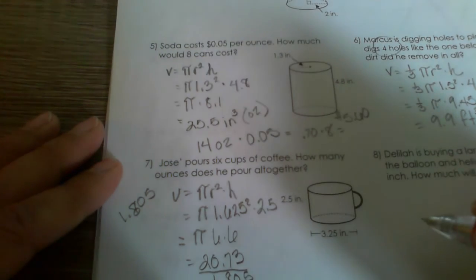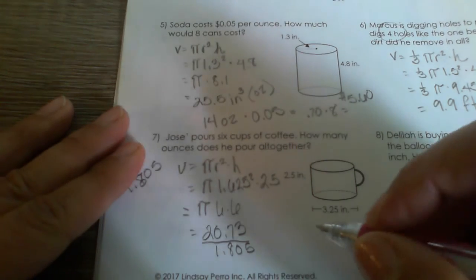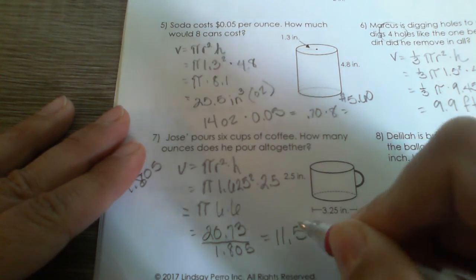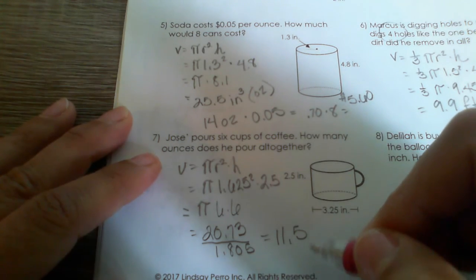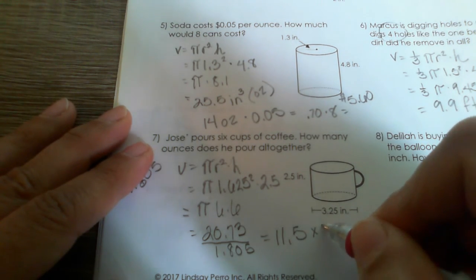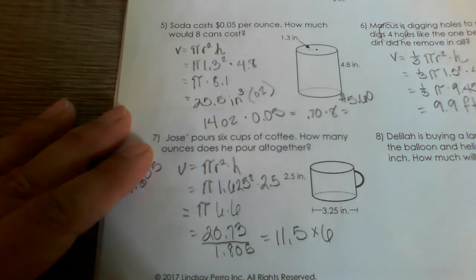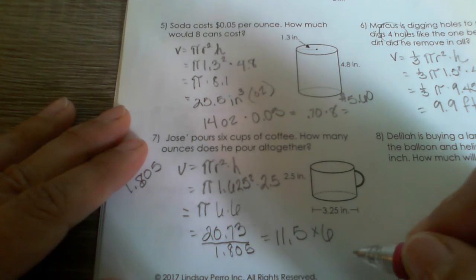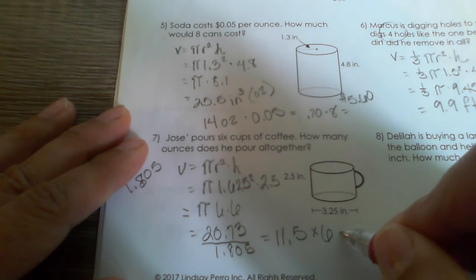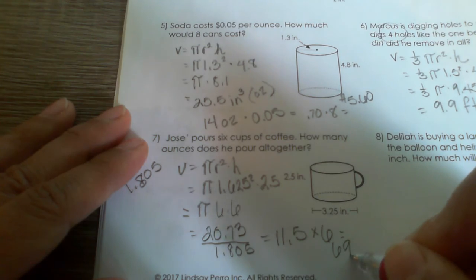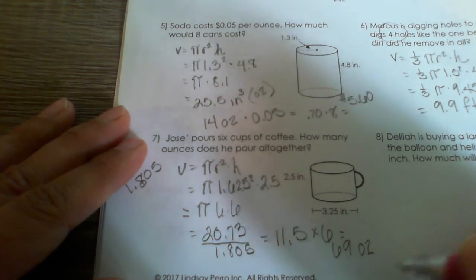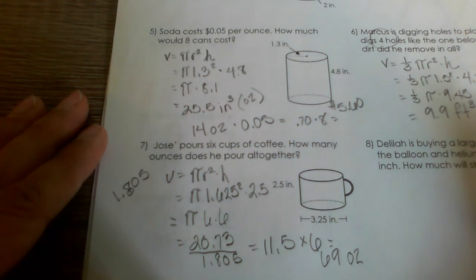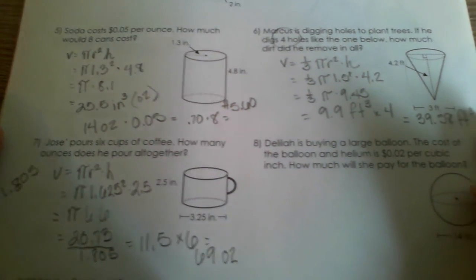So it is roughly 11 and a half. And we're doing 6 cups. So times 6. So 69. I'm just going to round it to 69 ounces. All right. That's how much he's pouring altogether. Alrighty.